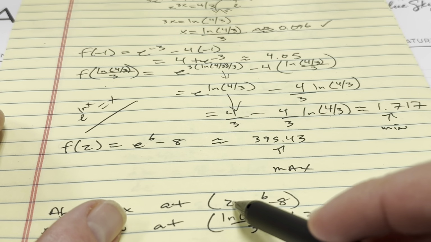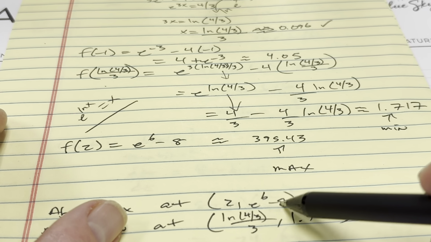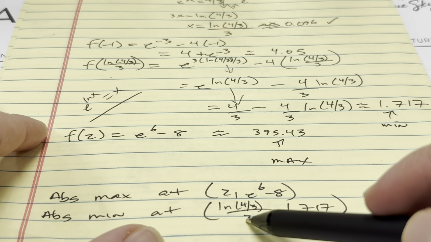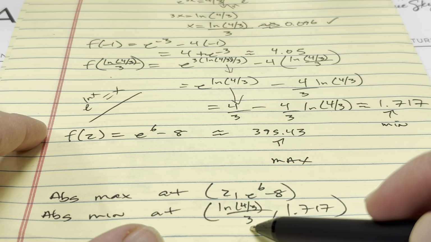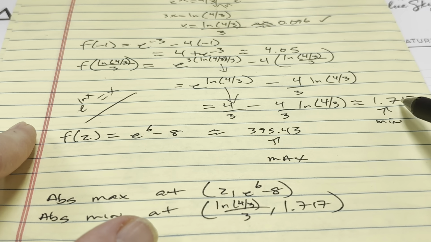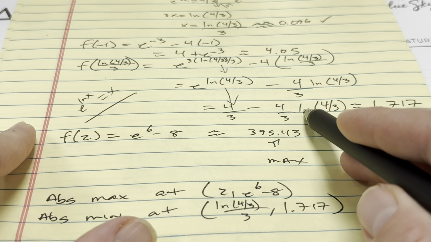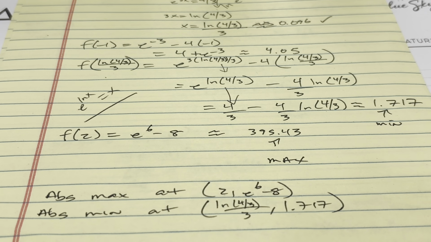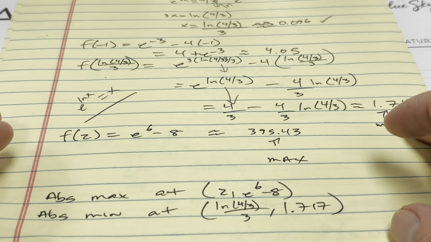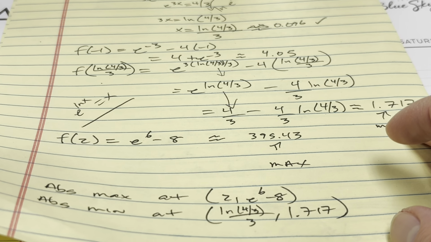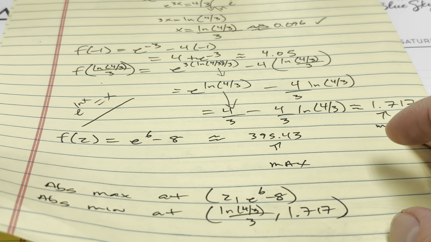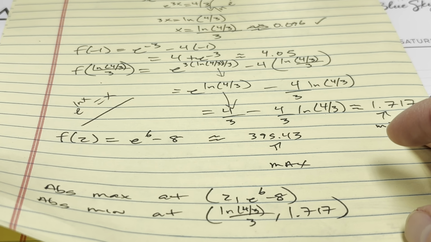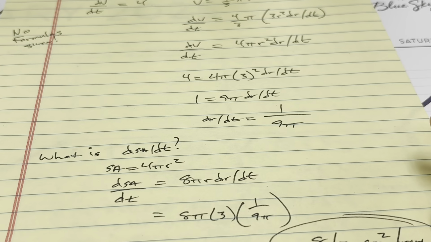So the max is 2 comma e to the 6 minus 8. And the absolute min is natural log of 4/3 over 3, and then comma, it's that. They say use a calculator, give decimals. You can give that decimal. All right. So again, this is a part of that little assignment you're going to turn in for some points.